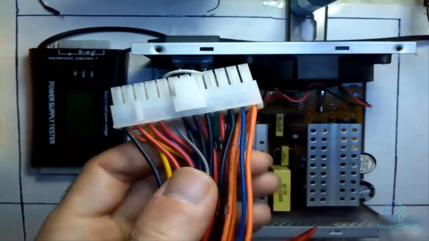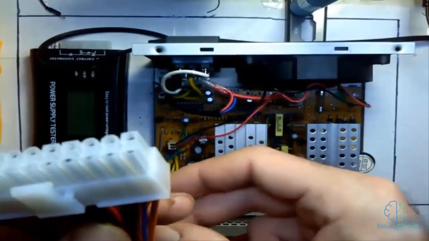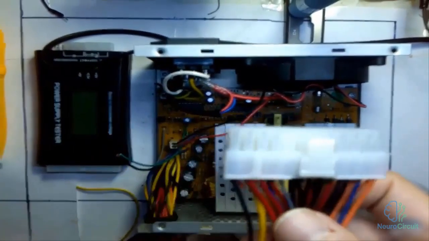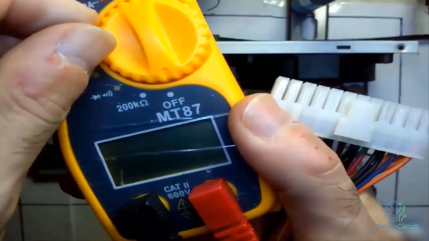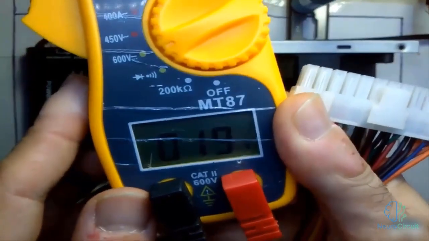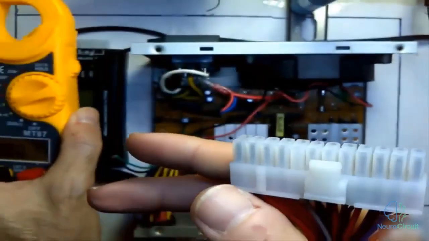Now we want to test it. Let's see if the output of this power supply is correct and if it actually gives us the real voltages or not. Here we prepare the multimeter, since the power supply output is DC voltage. So we set the multimeter to DC test mode and place it here.